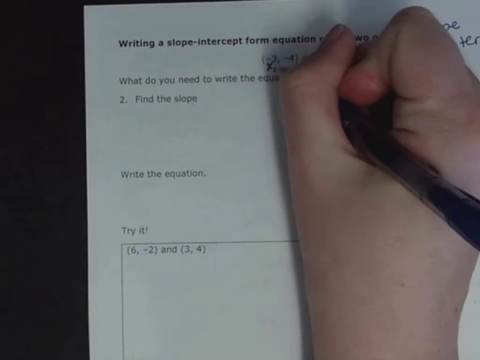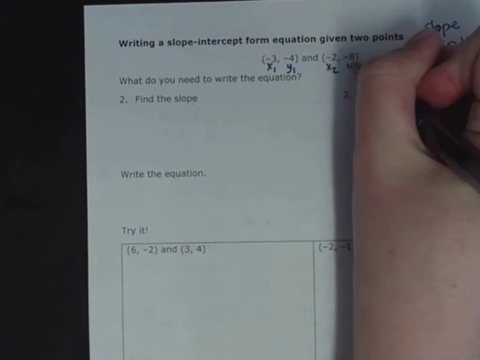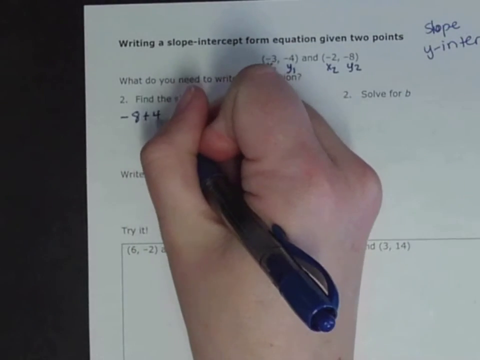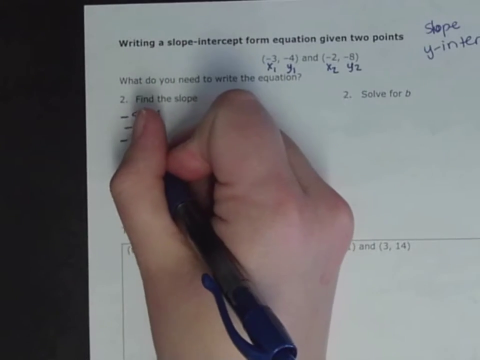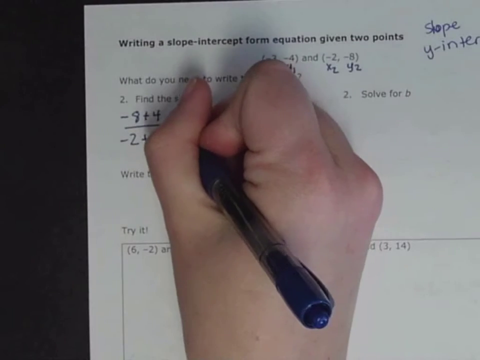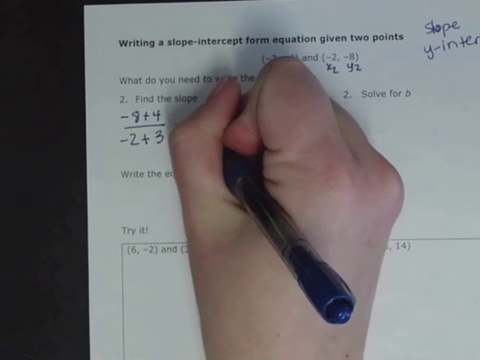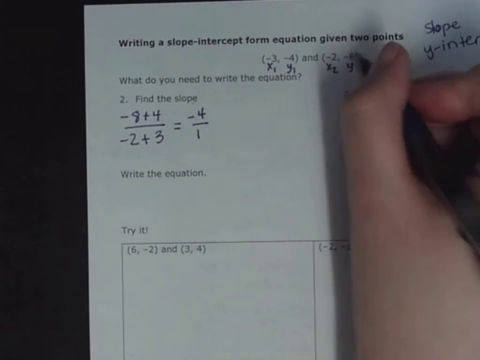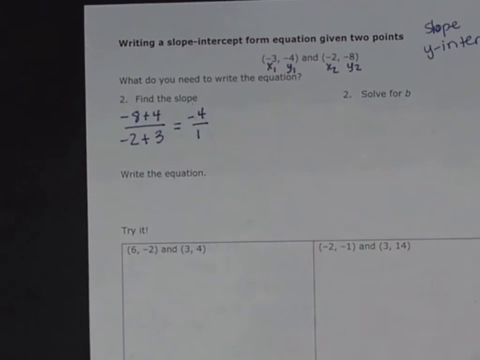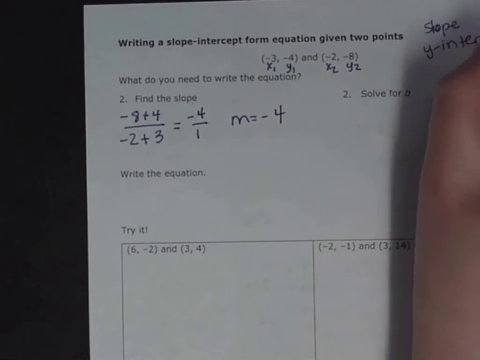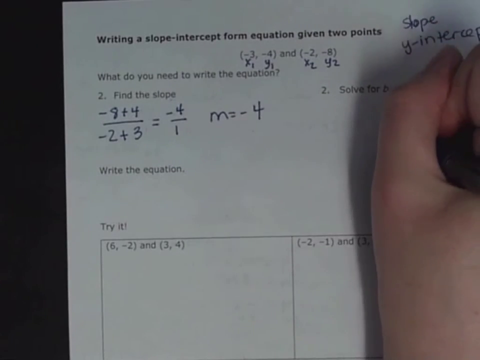So x1, y1, remember, x2, y2. y2 minus y1 over x2 minus x1 equals, so I get -4 for my slope. And that makes sense because I went down 4, I went up 1, so that makes sense. Okay, so my slope is -4. Now I take that and I can choose either point, and I'll show you with both points.